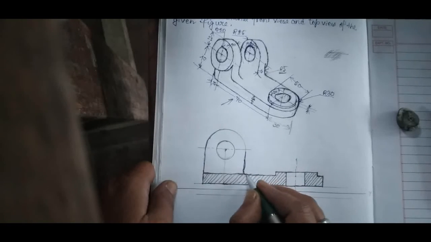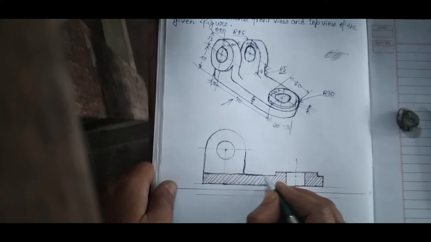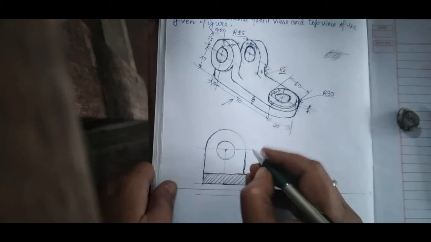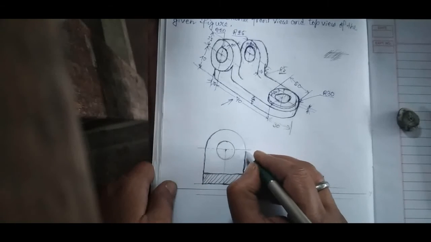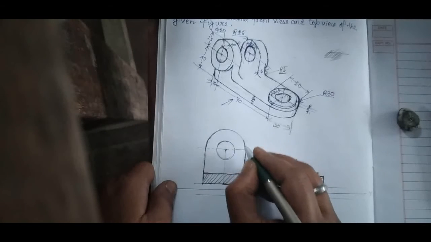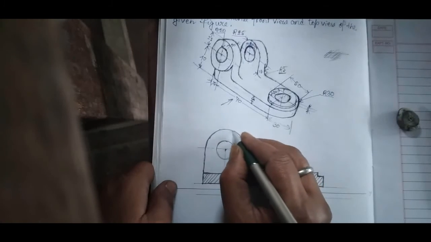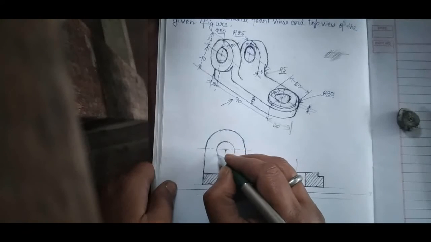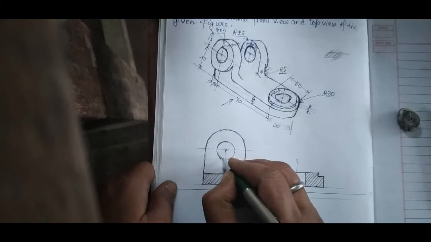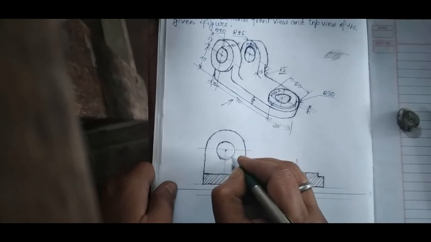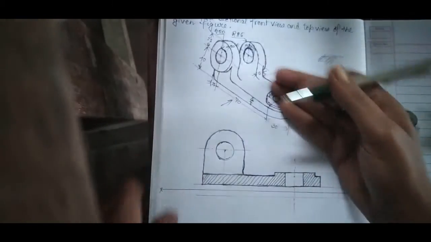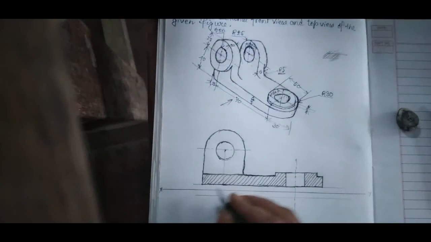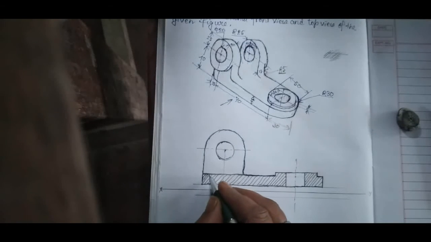You have to assume which portion we can see after cutting the full section. So you have to draw that portion only. You have to assume. Understand? Now I am drawing this portion. So we cut this portion. Which section have we cut here? We draw it here, you can see this portion is shown by the hatching line. So this is the cutting portion.